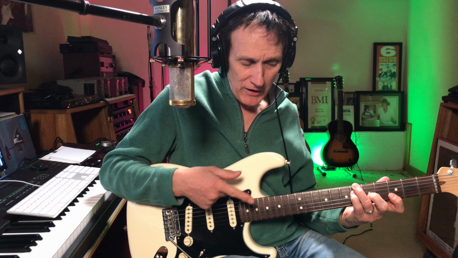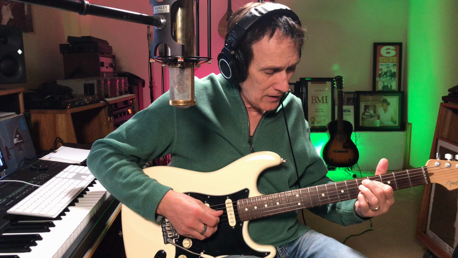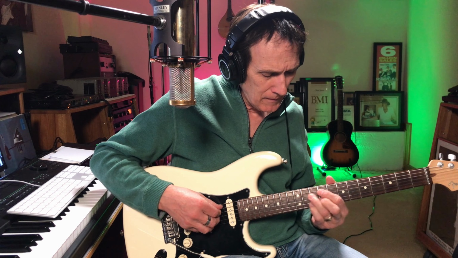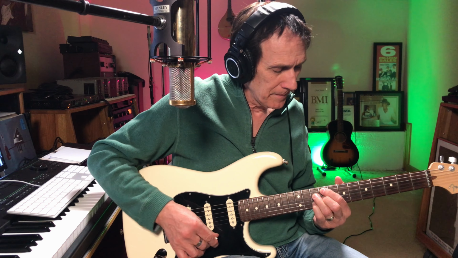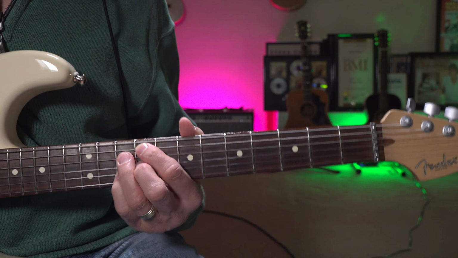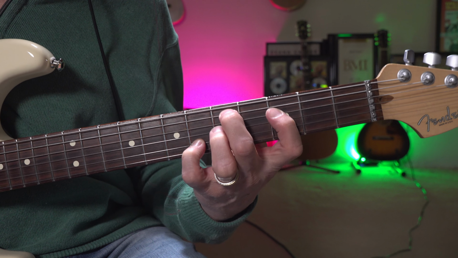And coming out of that B flat 13, I hit this D9 here. Then I'm sliding up that old 6th lick. Then to take it home, guys, right here I'm doing a D minor 7 with this.